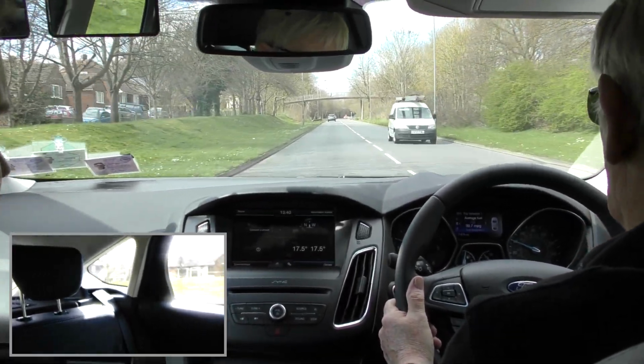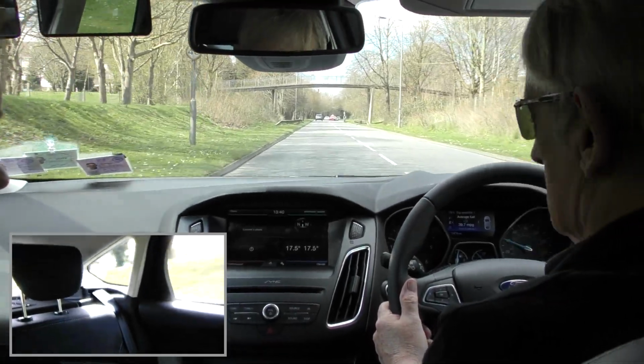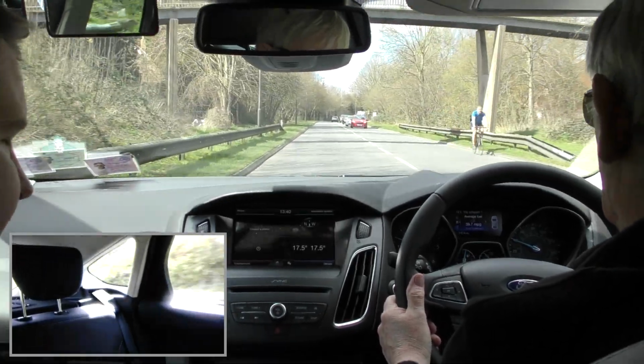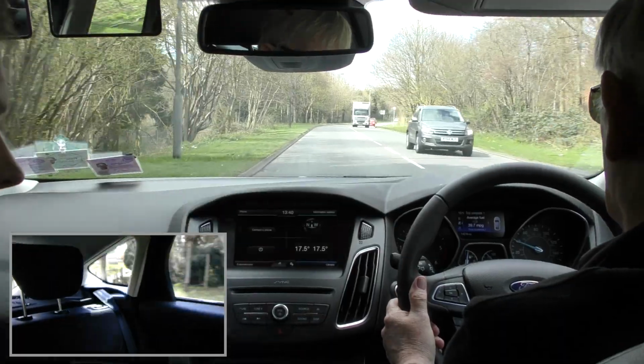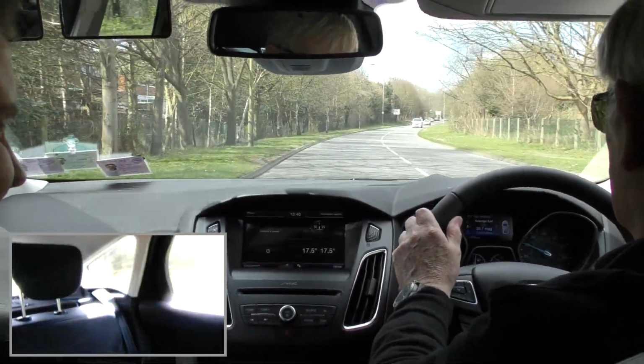I suppose children are a bit unaware, aren't they? Yeah, children don't know the rules, do they? Not all children. They might run out chasing their friend across the street or whatever. Okay. It happens.